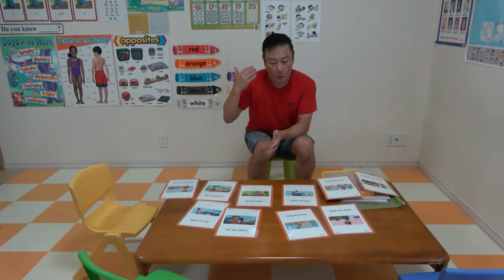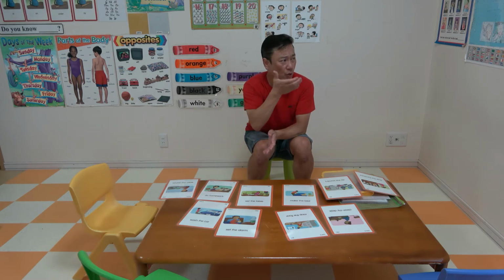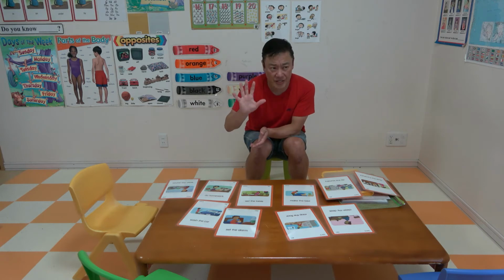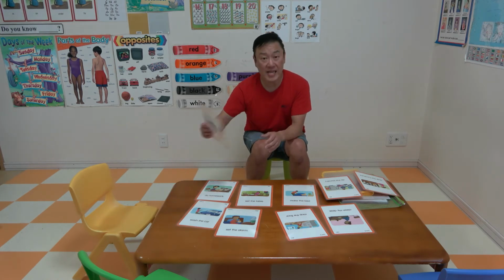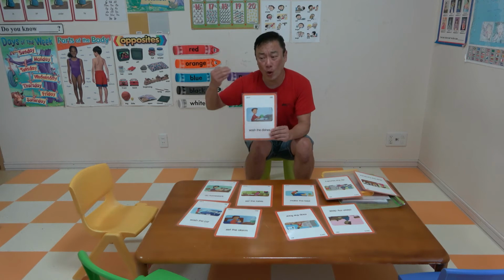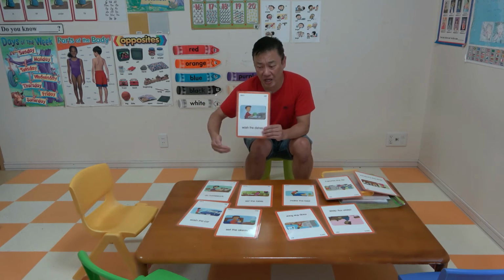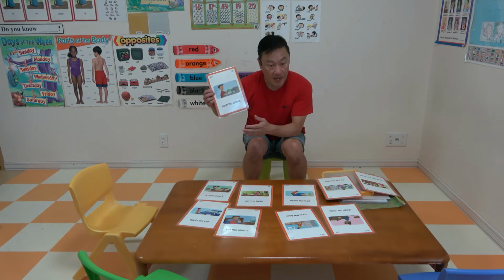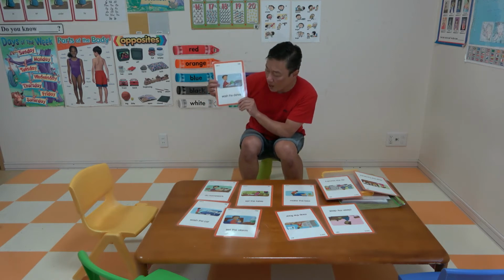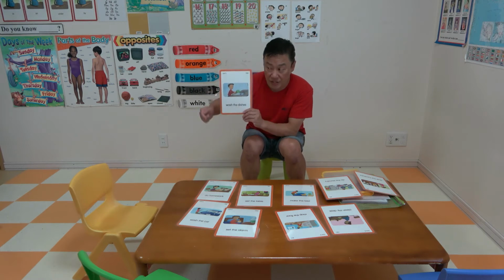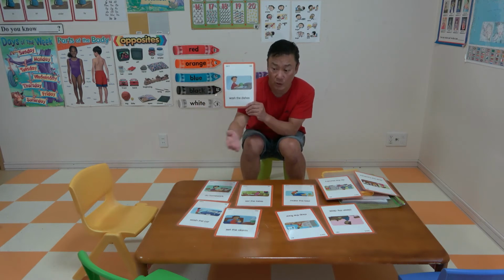Okay. What must he do? What must the boy do? What must the girl do? What must she do? And the 5th grade students and the 6th grade students know he and she. That's very easy for them. So, what must he do? 彼は何をやらなければならない。何をしなければならない。He must. Okay, must wash the dishes. He must wash the dishes. Everybody repeat.